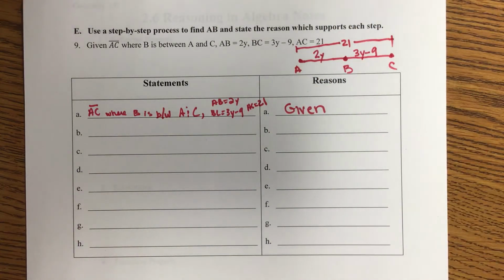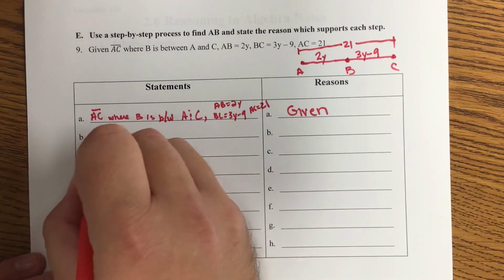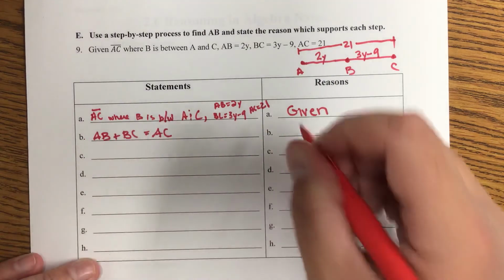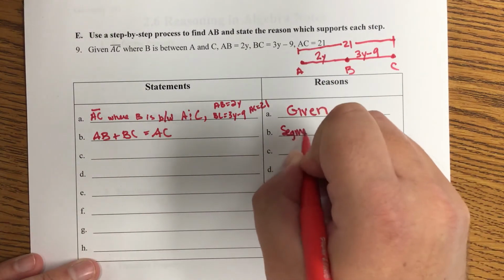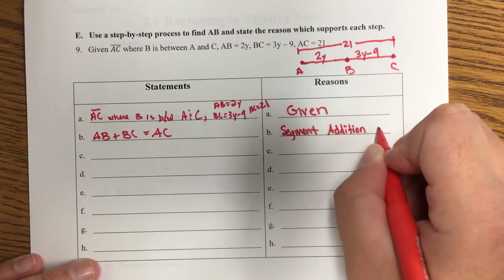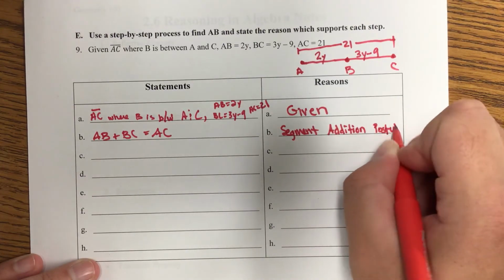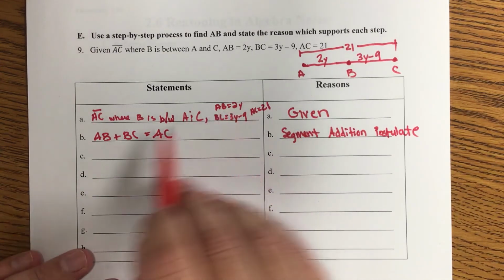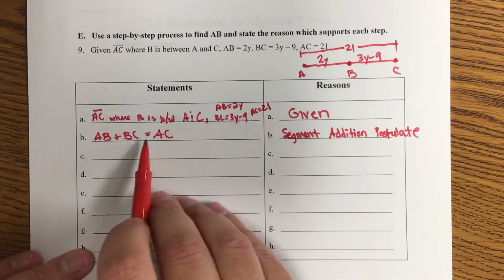All right. So we can say that AB plus BC equals AC by the segment addition postulate. Now we can substitute because we have information for AB, BC, and AC.